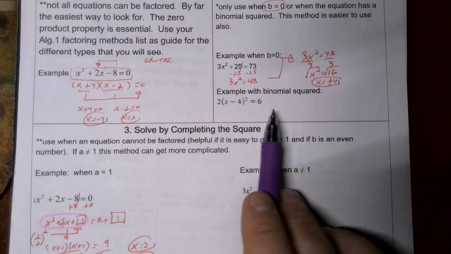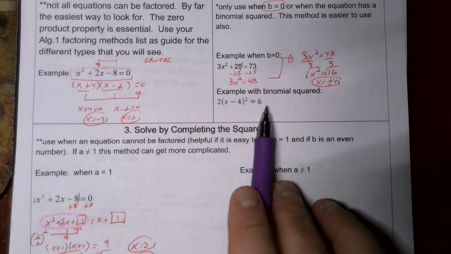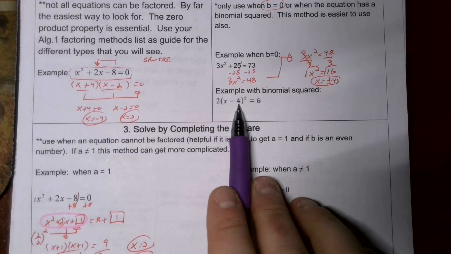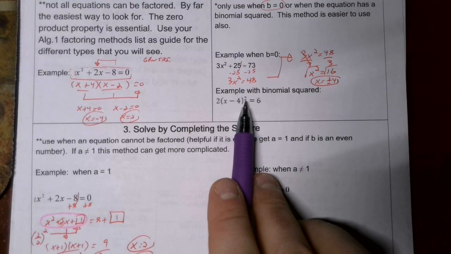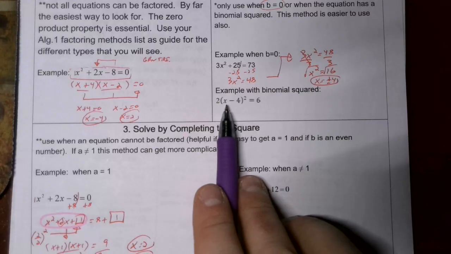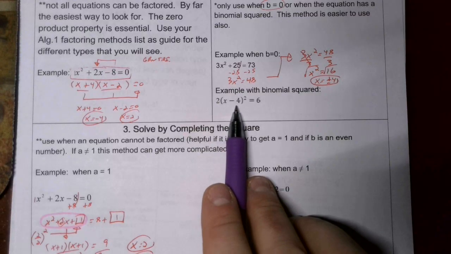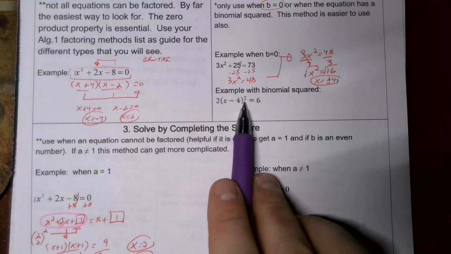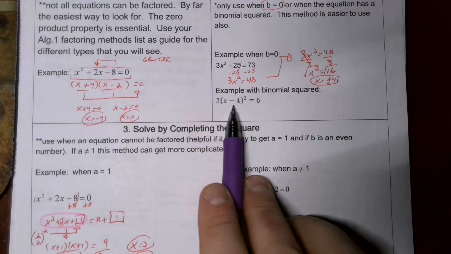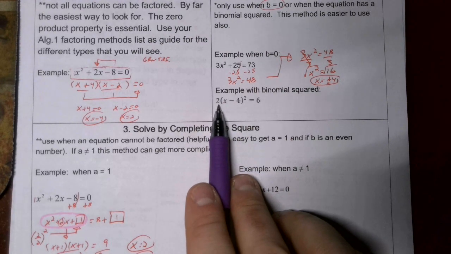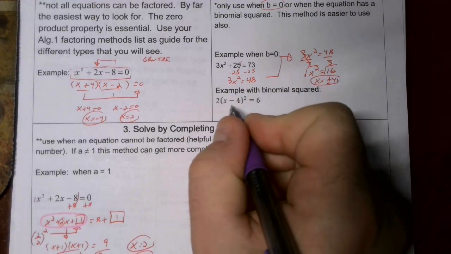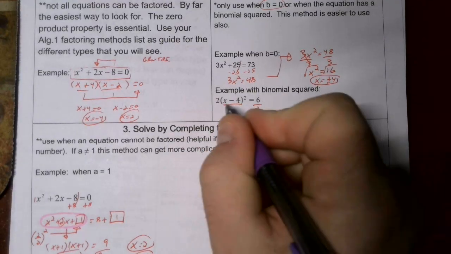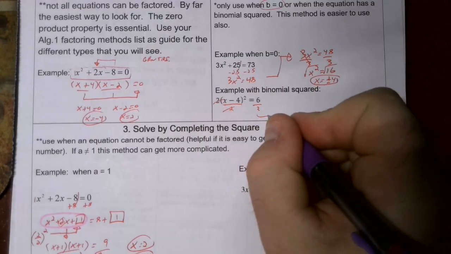Another classical example, solving by square rooting, would be an example with a binomial squared. A common algebra mistake is students will try to distribute the 2 through that binomial, and you cannot do that because the square means there's 2 sets of those. You don't want to distribute the 2 out front either. What you would do is get rid of the 2 out front by dividing both sides by 2.